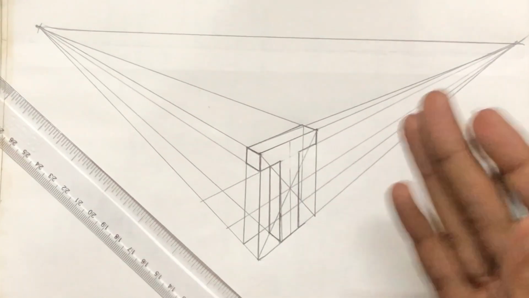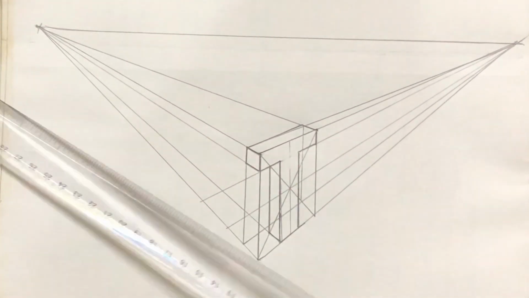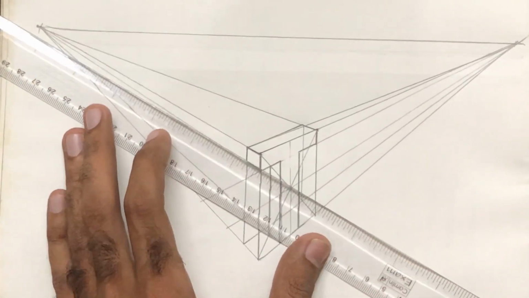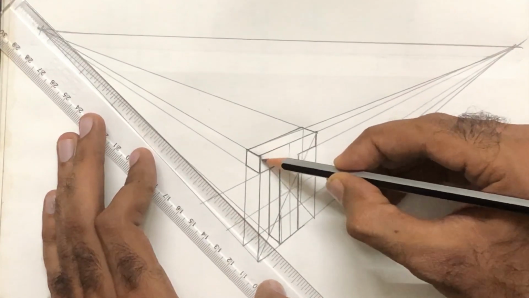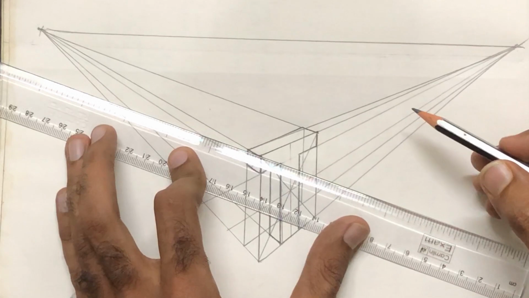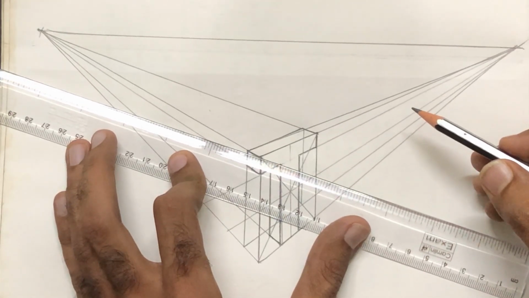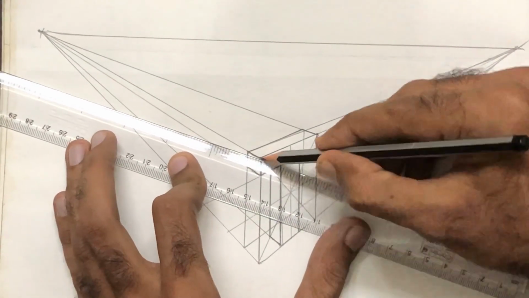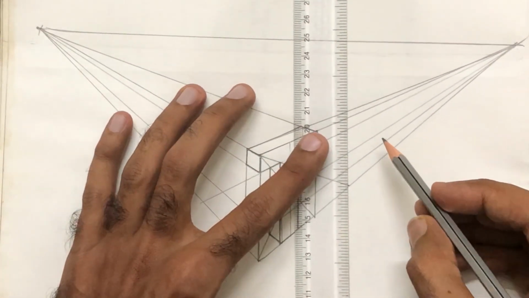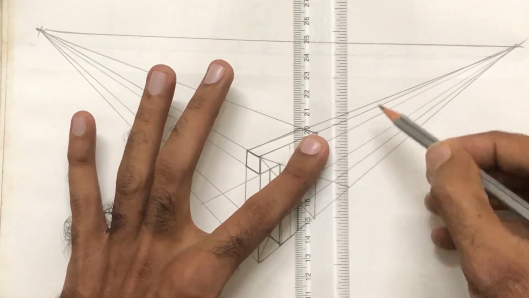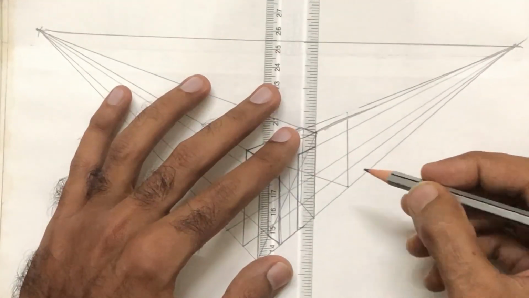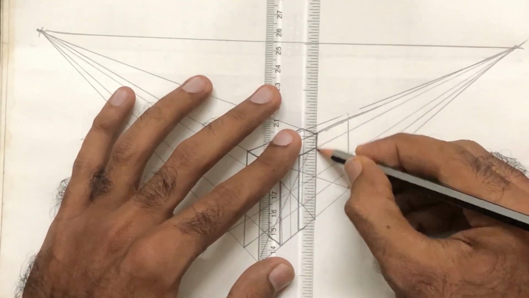So now let's start creating U. For that, that's the reason I didn't erase these guidelines. So we have to use this point as well as this point, and we have to draw a line for the next text. So using these, draw a line, and from here the letter starts. So let me draw it here. This one is fine.